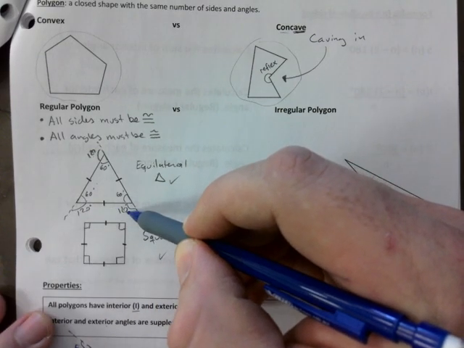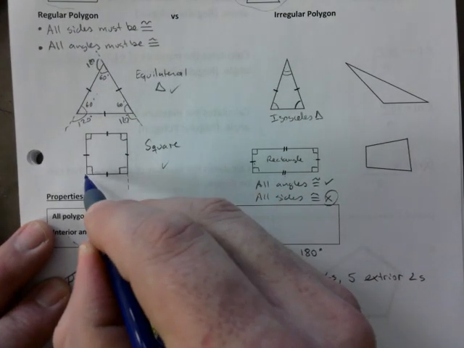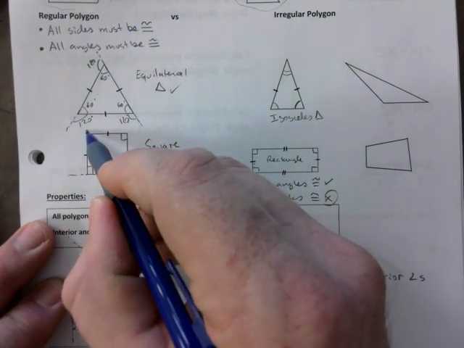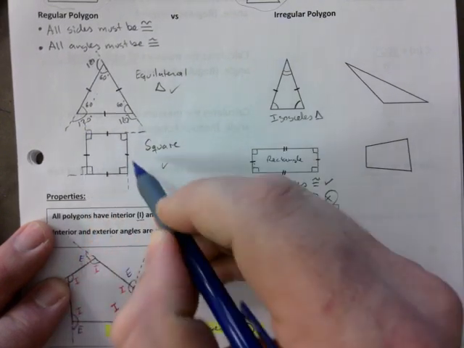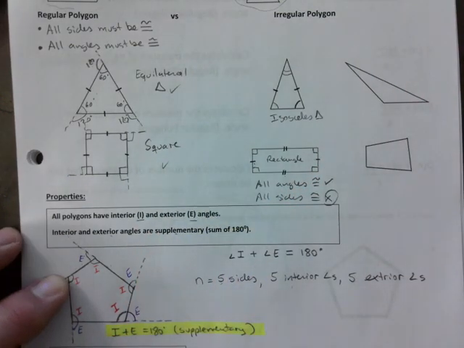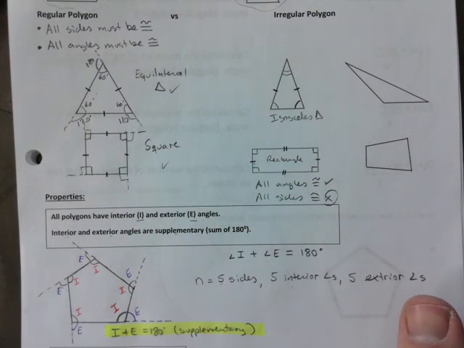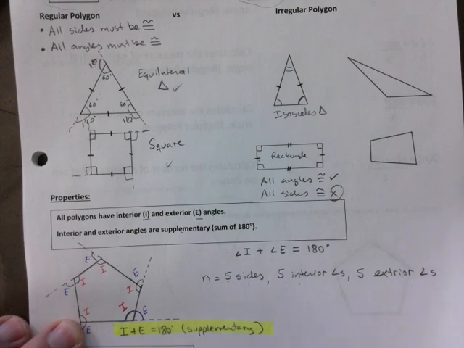Okay, what about the square? There's one here, there's one there, there's one there, there's one there. 4 times 90, 360, isn't it? So it doesn't matter. I just want to show that it's always true. It doesn't matter if it's regular or irregular. It's going to be 360 every time, okay? It's a pretty cool property.